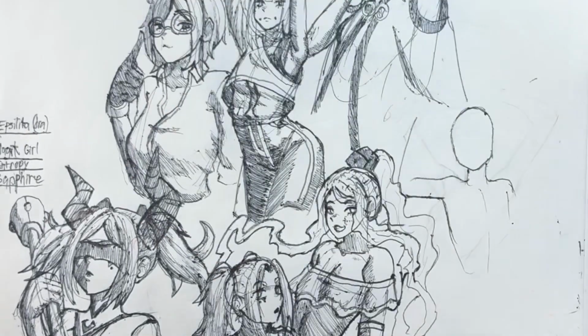Okay, let me give her eyebrows. Okay, I think this character is done. Yay!